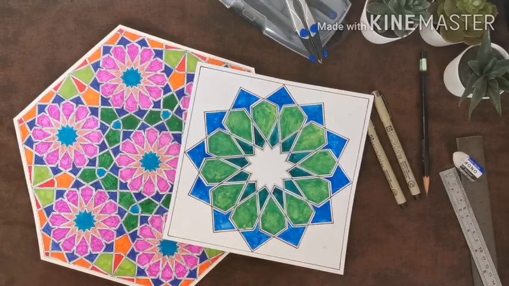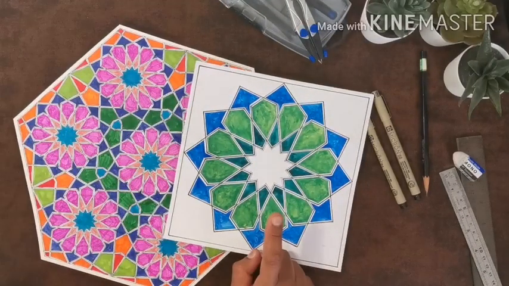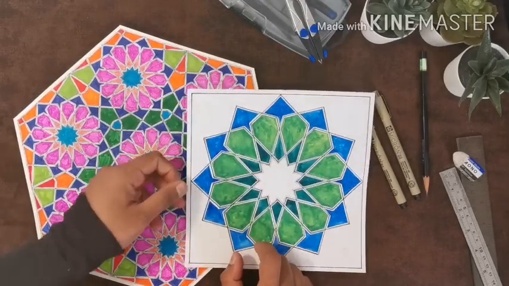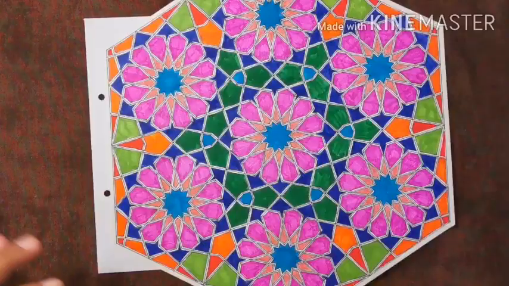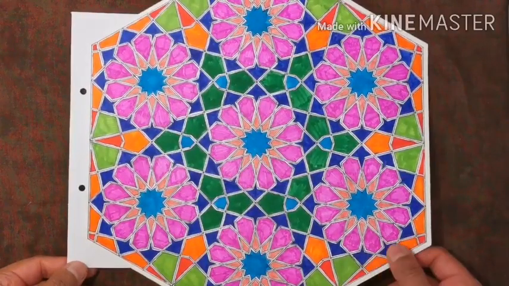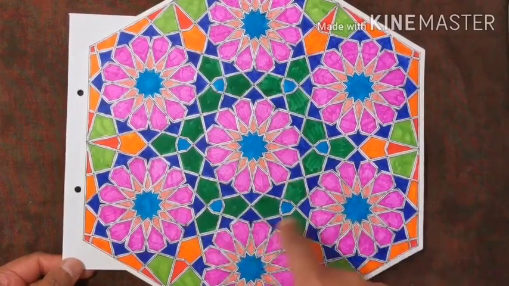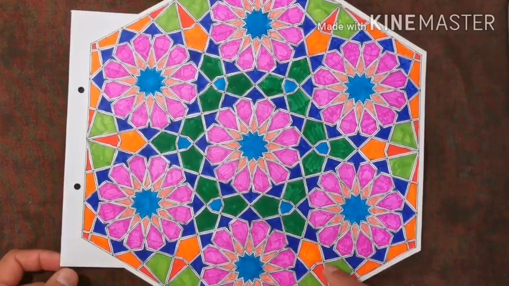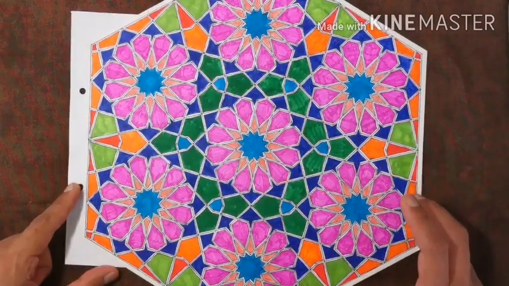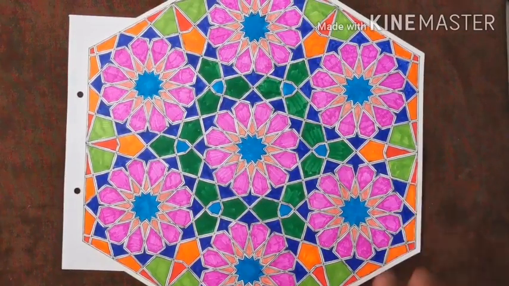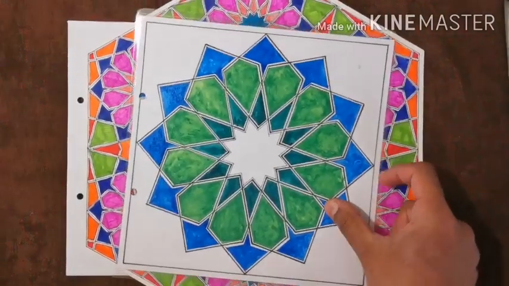Designs like this we will make. What we are going to do is this design. This is just one particular design, whereas in this design you have 7 designs arranged inside a hexagon. So in this class we will make only one design.